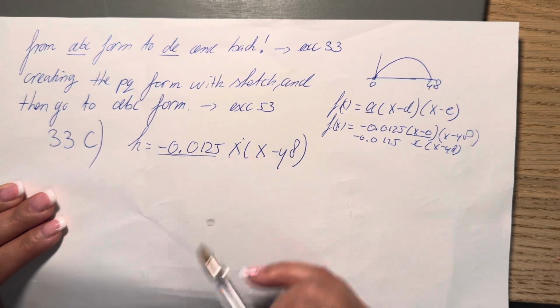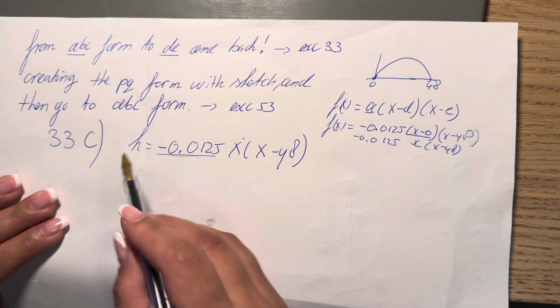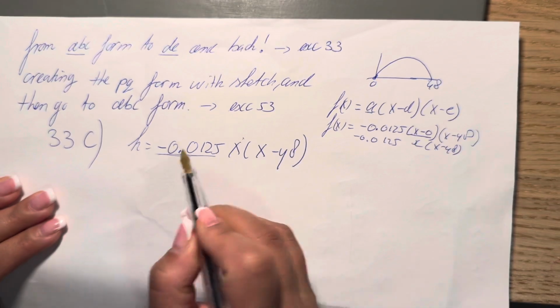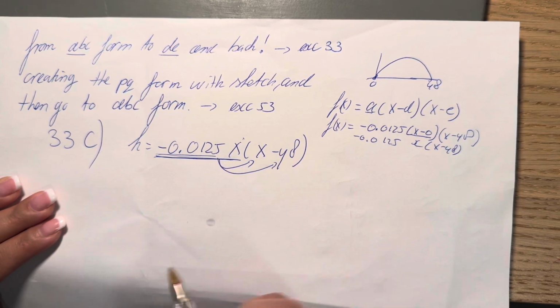Now, let's rewrite it into, what are they asking? The ABC form. So what we do here, we're going to expand brackets. So you can multiply what's in front of the bracket with everything on the inside.